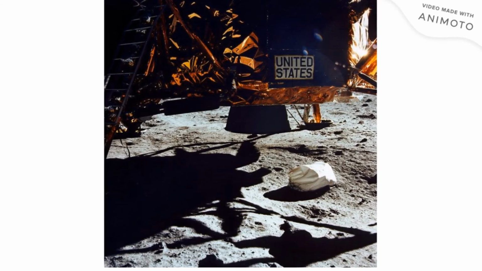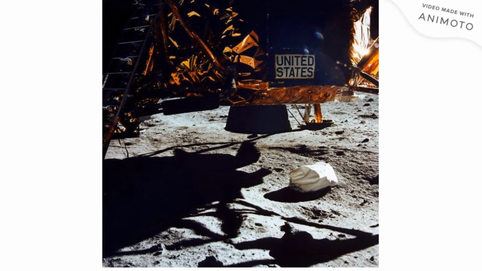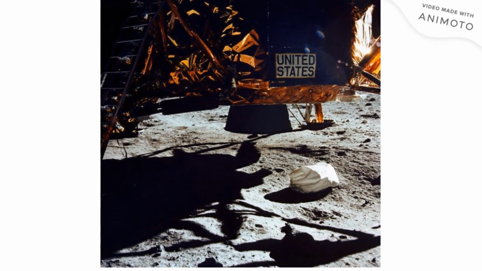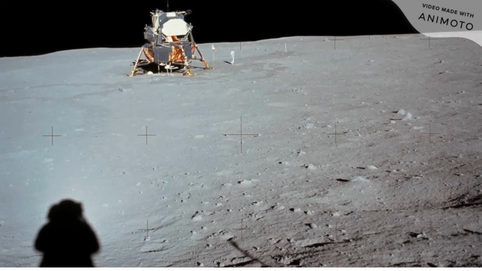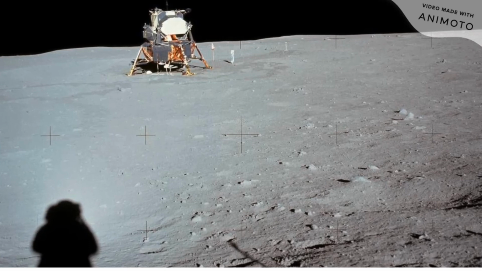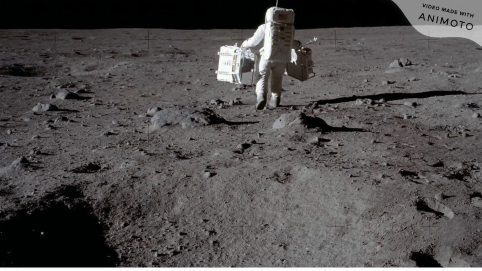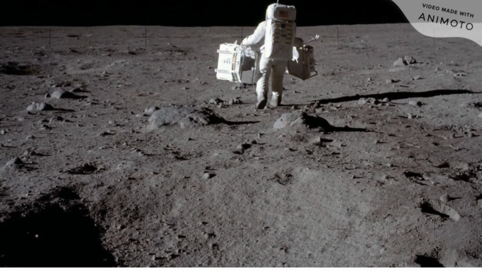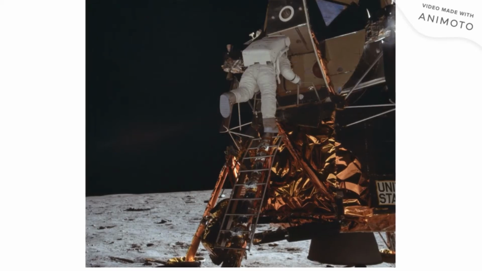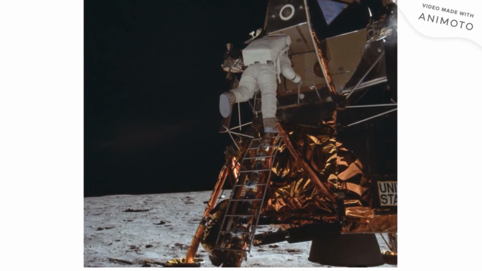As commander, Armstrong had the privilege of being the first astronaut to set foot on the Moon. He opened the hatch, and as he stepped off the ladder onto the lunar, powdery surface, Armstrong spoke his famous quote, "That's one small step for man, one giant leap for mankind." Aldrin joined him on the Moon's surface 19 minutes later.